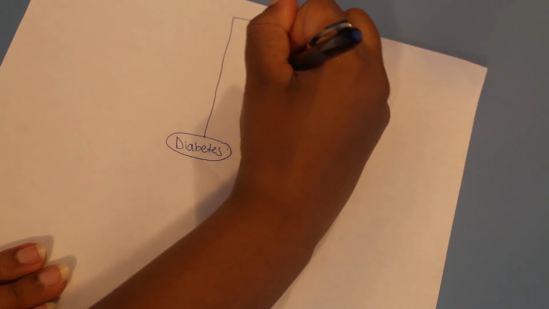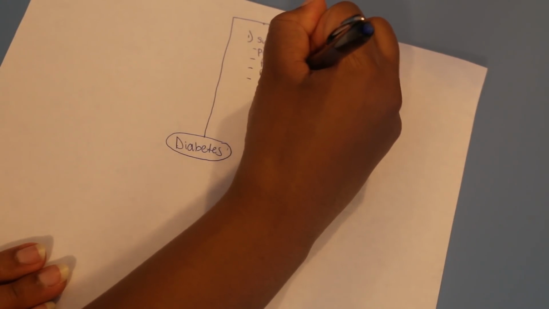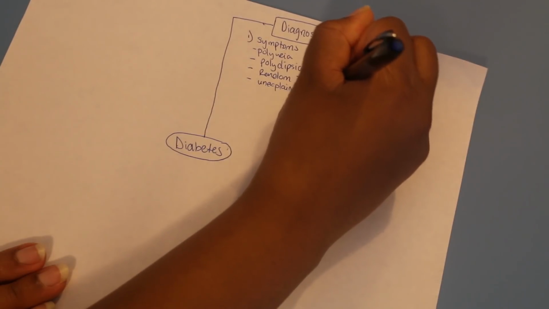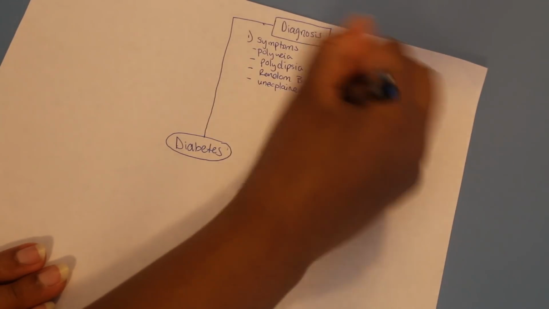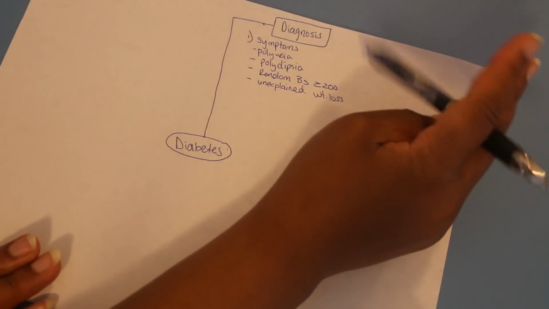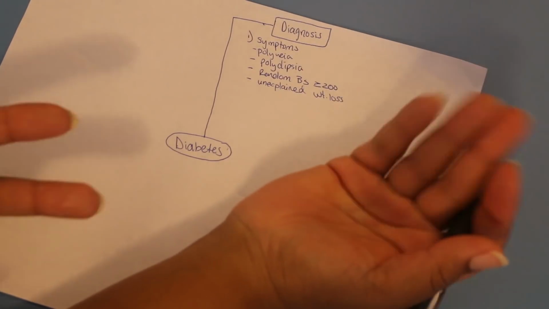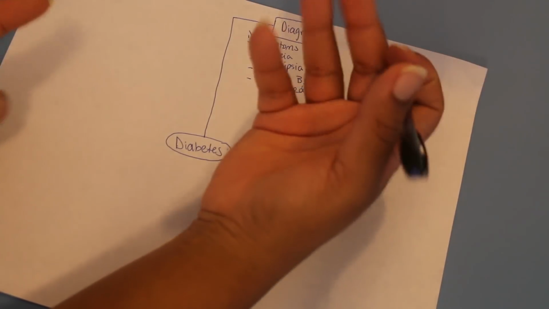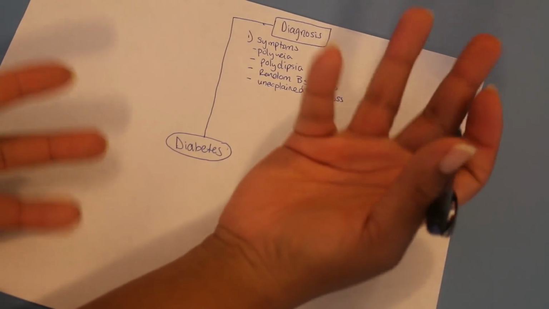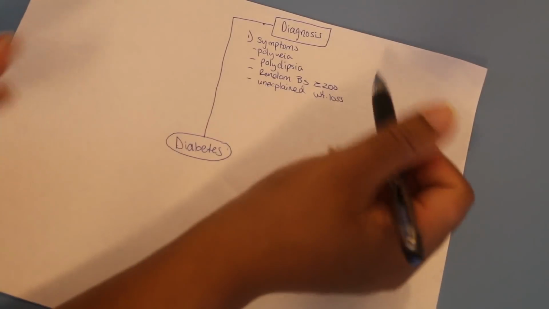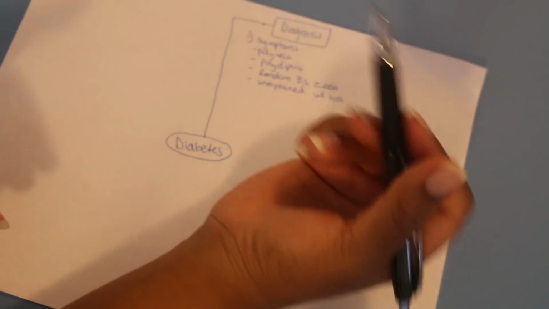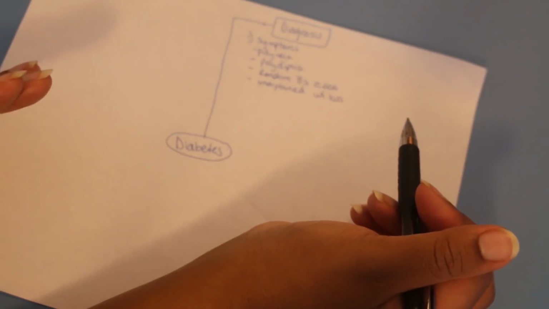Also, unexplained weight loss, which has to do with, what was it I was looking at? It has to do with the protein in your body, because since your body isn't using insulin properly, it starts to break down the protein in your body, and that can cause you to have weight loss. I believe that's the reason. I was looking at it in the book. I was like, oh yeah, I'm relearning this stuff, y'all. It's crazy.